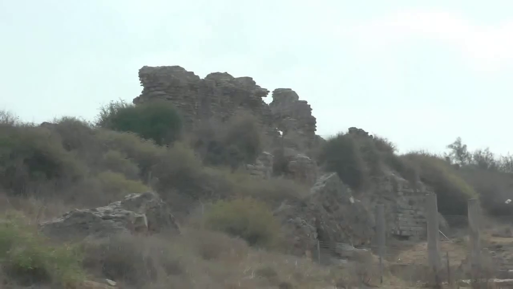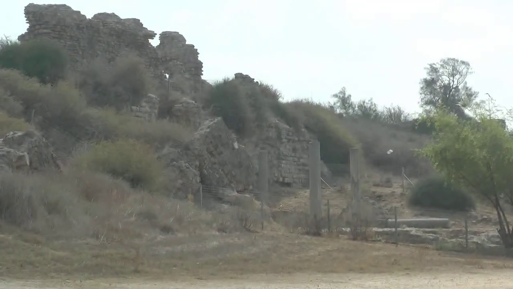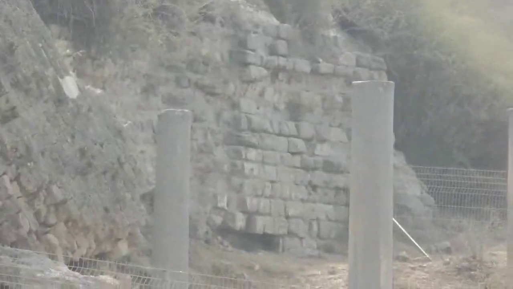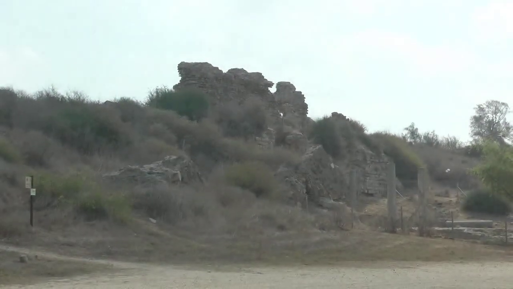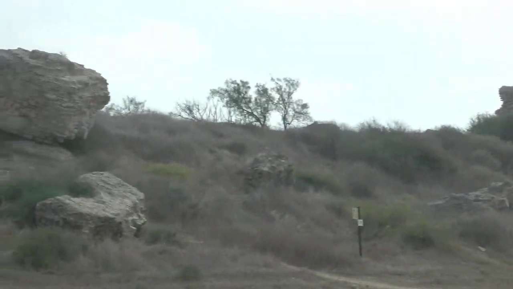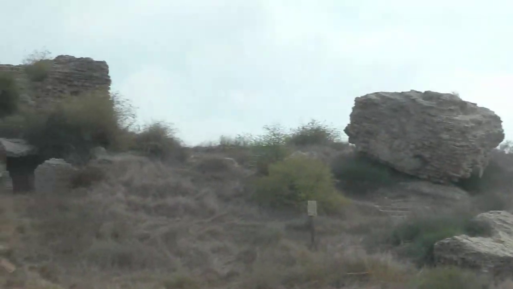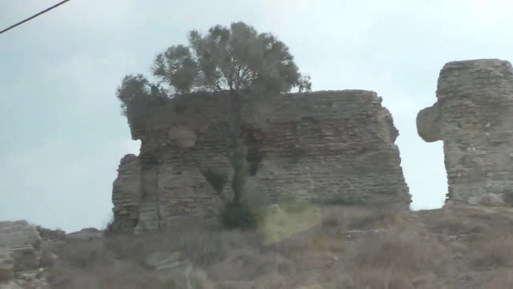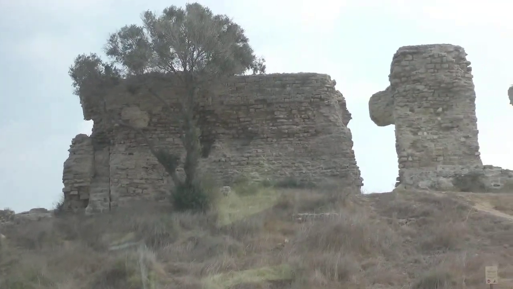Look on your right, you can see three standing pillars also. They were reconstructed as they were part of a church from Crusaders' time, which was built facing the wall. Okay, we didn't find churches from Byzantine times. I'm pretty sure there was also presence in Byzantine times of the Christians. But we do have a clear one from Crusaders' time.